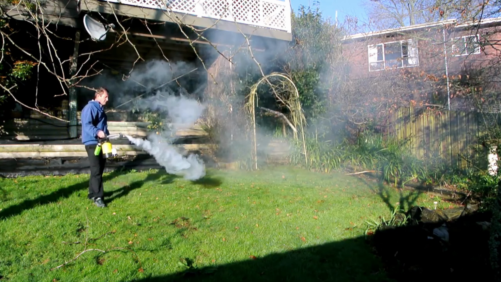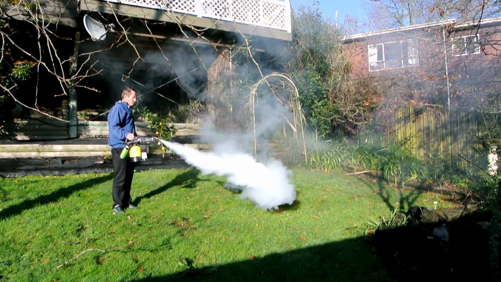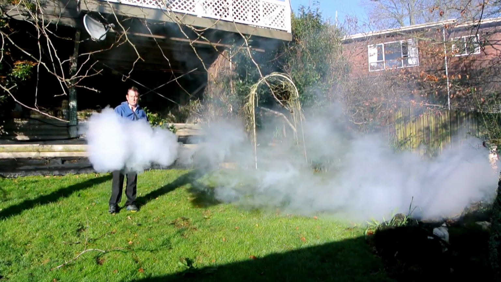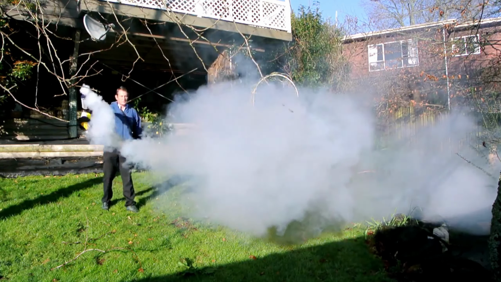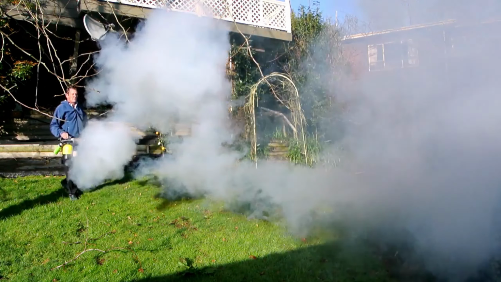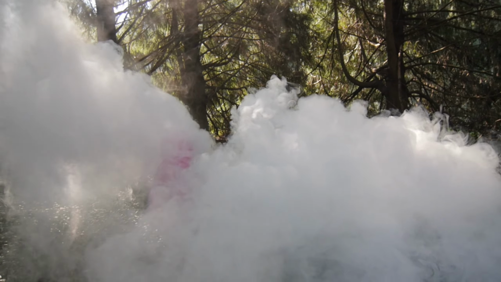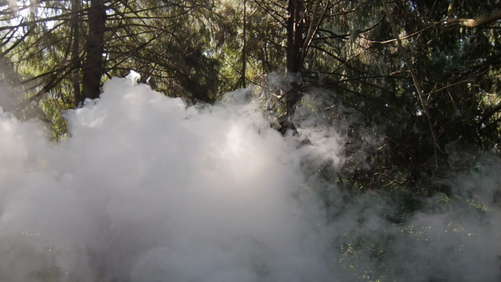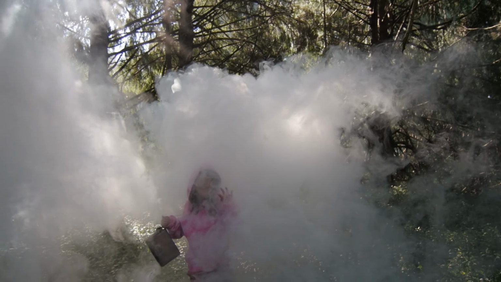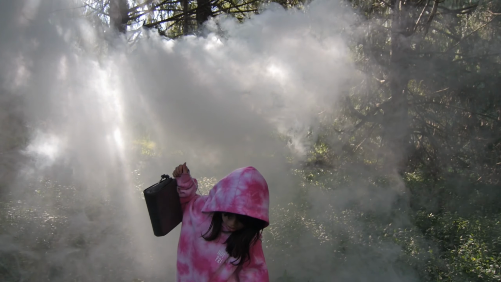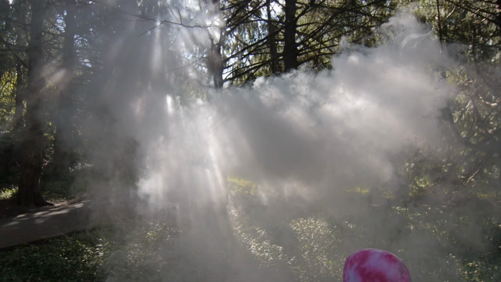Here's another test I did with it in my backyard. They're just showing how much smoke and haze it produces. I took it with me on a walk to a forest once, and there wasn't much air movement. It was really good. It caught the sun shining through the trees. A couple of kids going past wanted to get involved, so I managed to get in a bit of practice and get some cool effects with them in it.